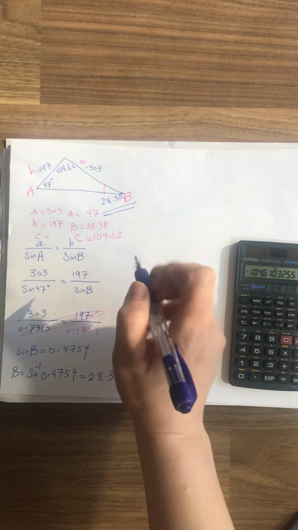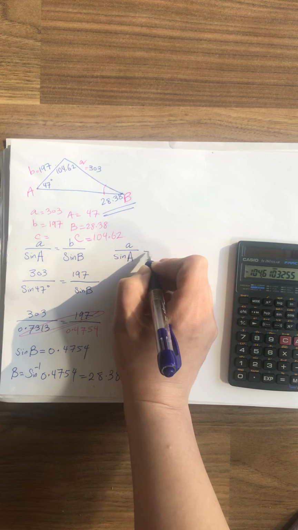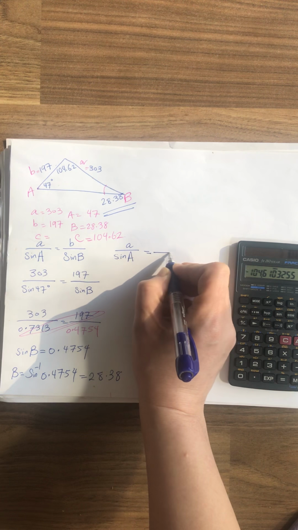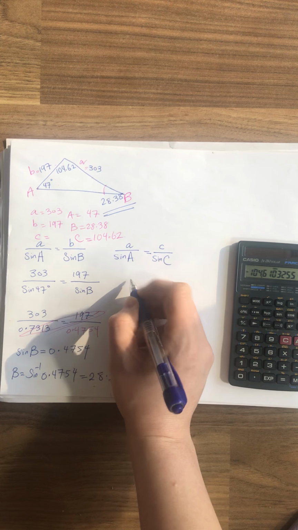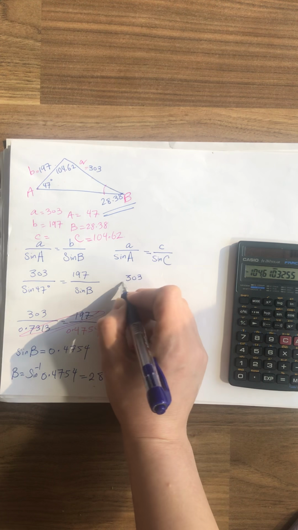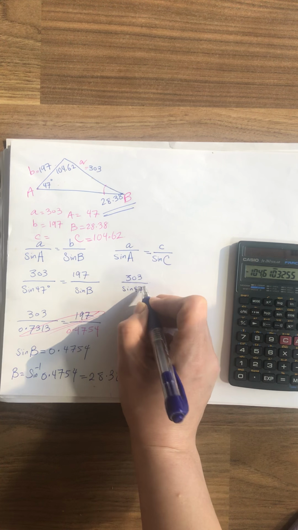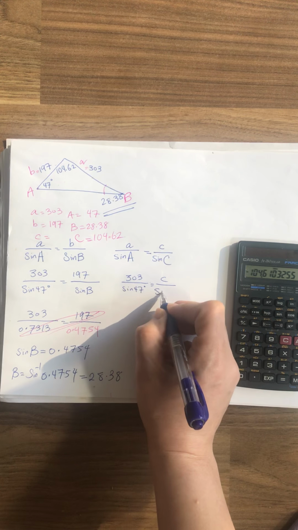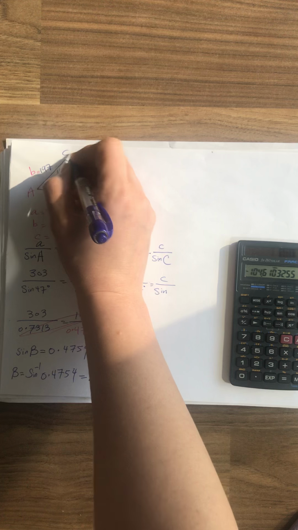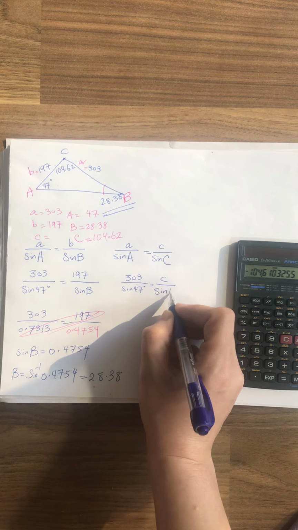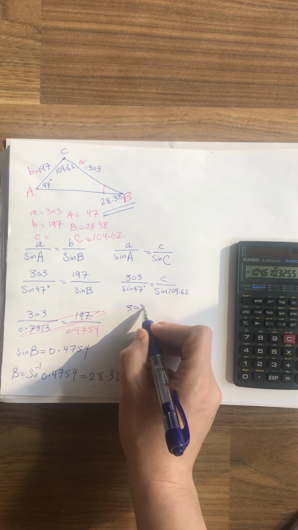I can use A and sine A. So we're going to go a over sine A equals c, which is missing, over sine C. So 303 over sine 47 is c over sine, what was C? 104.62.